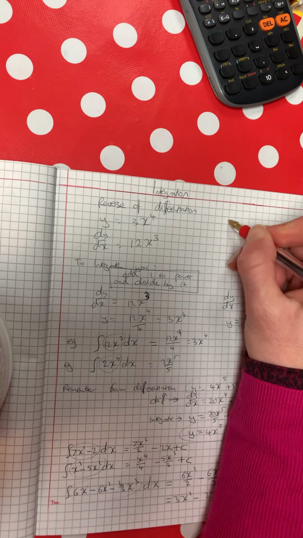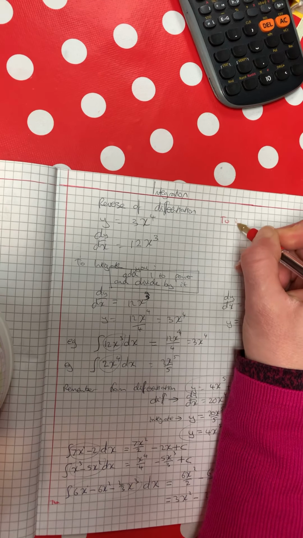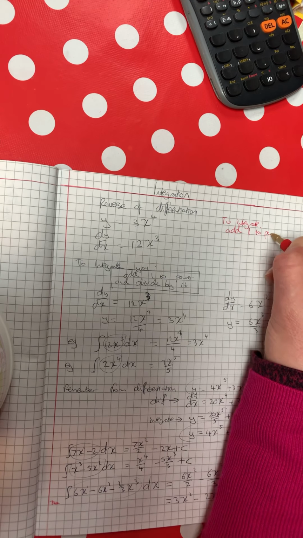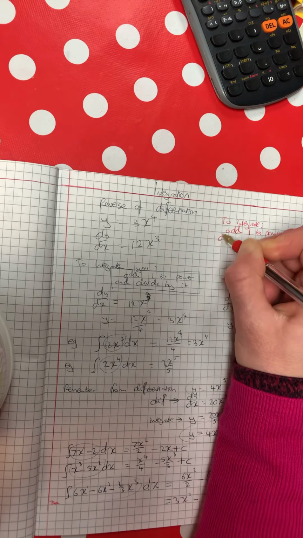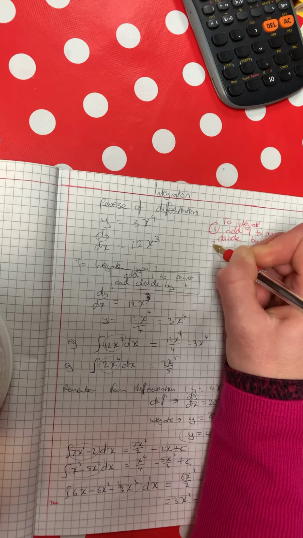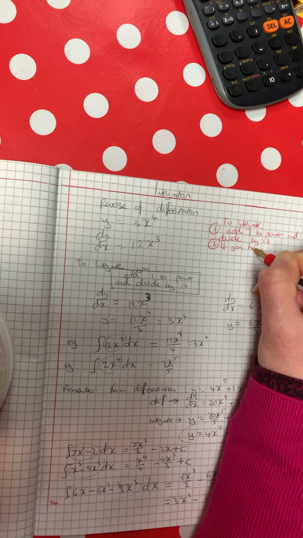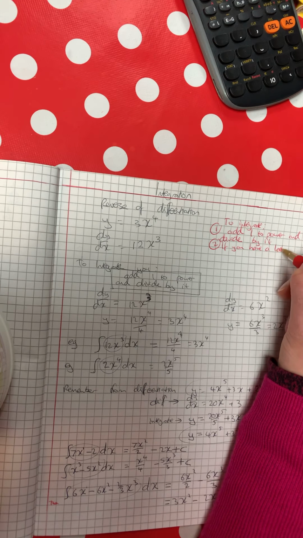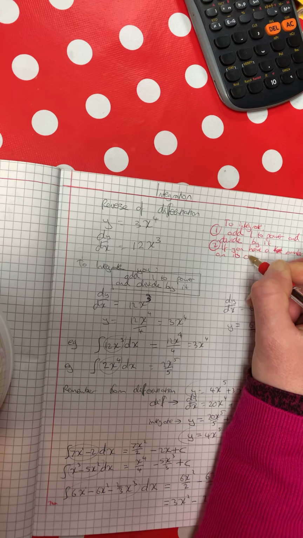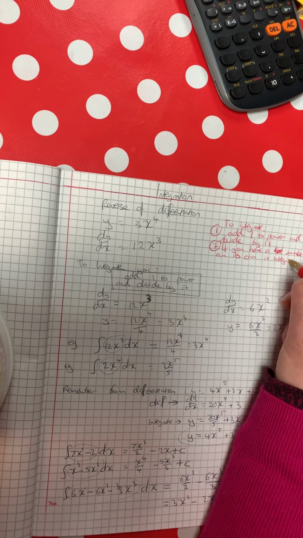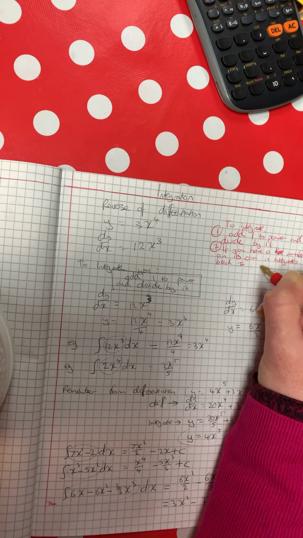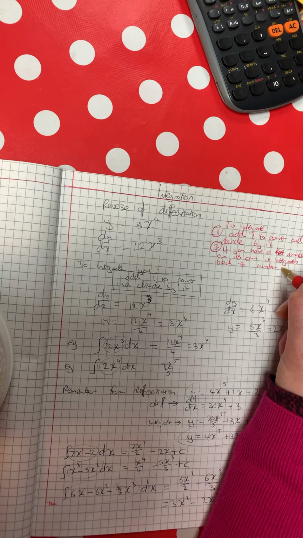So, to integrate, here are your main points that you need to learn really, really well. I'll write it up here actually. To integrate, first thing, add 1 to the power and divide by it. That's the thing you do every single time. Number 2, if you have a number on its own, it integrates to number times x.